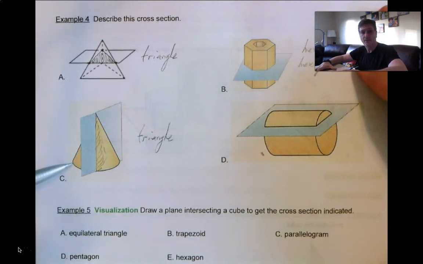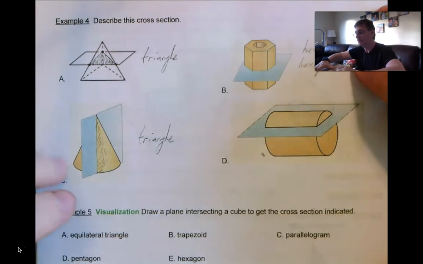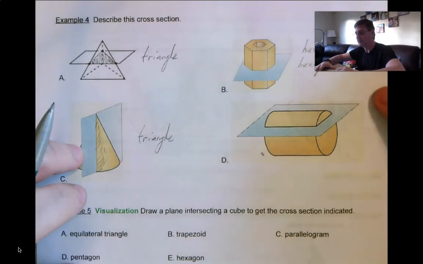When you take Algebra 2 and Trig and Precalculus, you're going to talk about these cross sections of cones. They're going to be called conic sections. And you're going to talk about parabolas, circles, ellipses, and hyperbolas. And all of those are formed by doing cross sections of cones. That's why they're called conic sections.